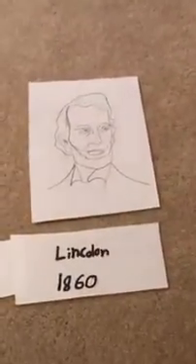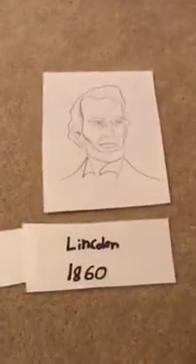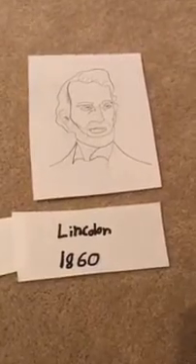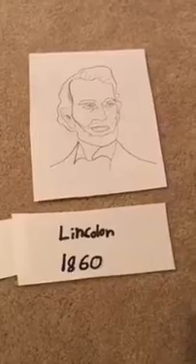Another event that pushed us closer to war was the election of President Lincoln in 1860. He was our 16th president, and him being elected basically meant the South lost all their government power, and he wanted to end slavery altogether, but others disagreed, and that pushed us even closer to war. Those are some reasons that we had the Civil War.